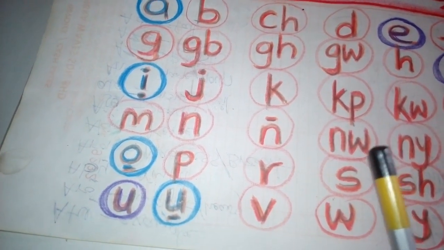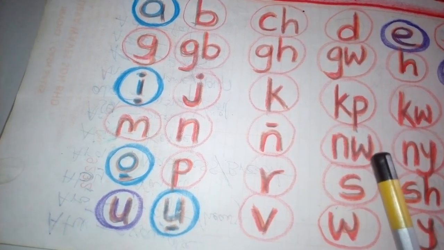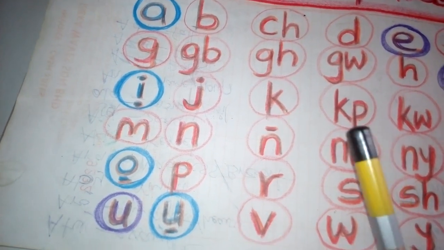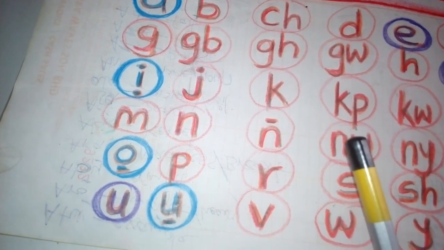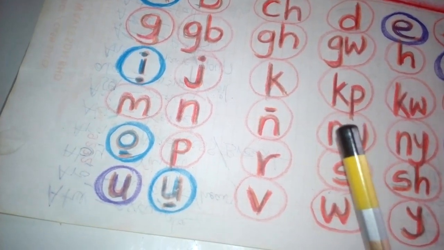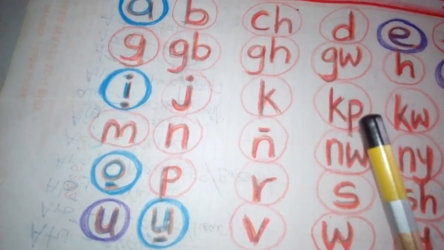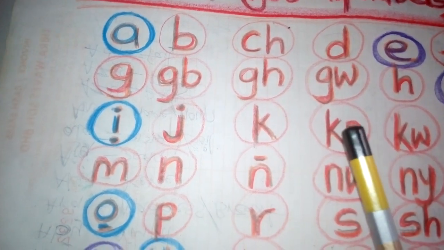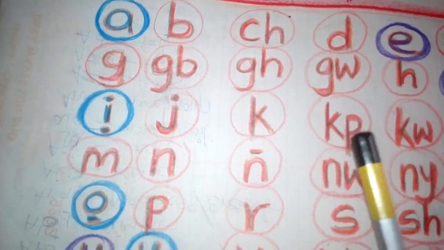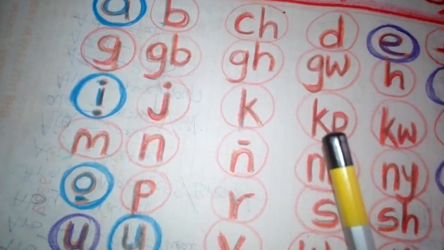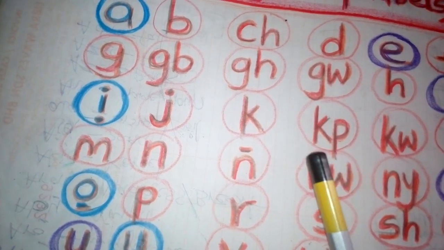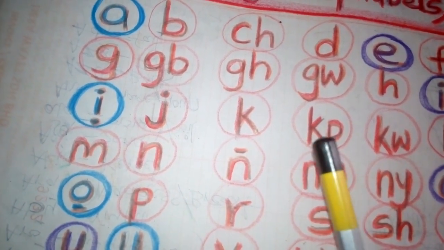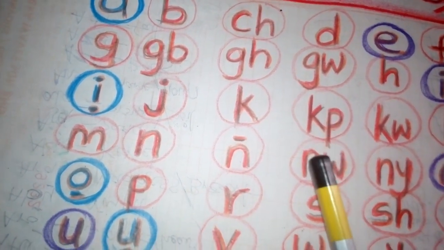They belong to a group. Heavy vowels are also known as a group. I will be showing you that soon.